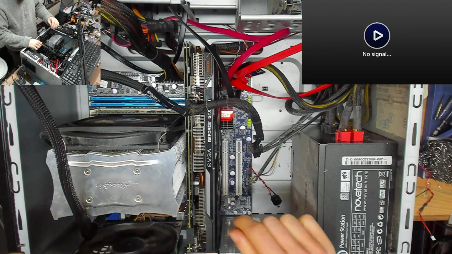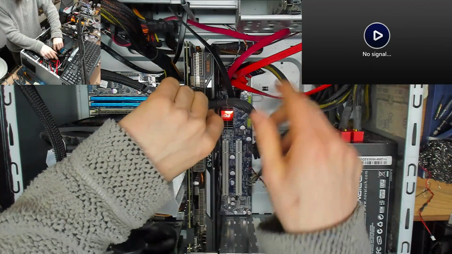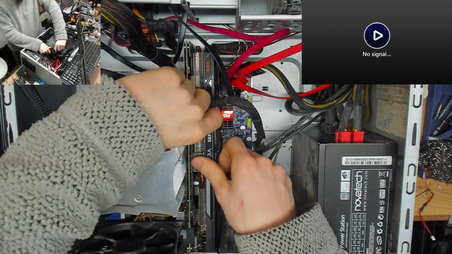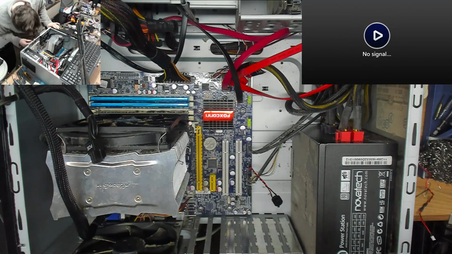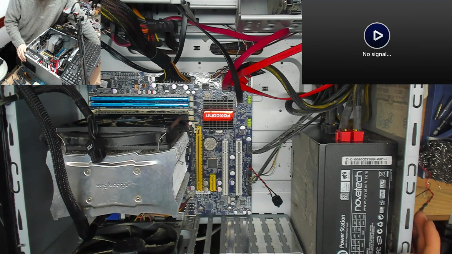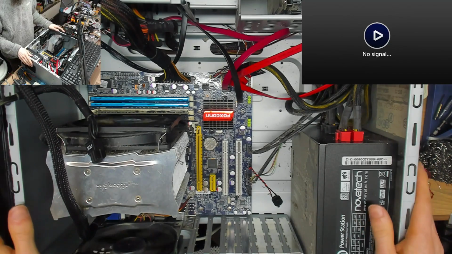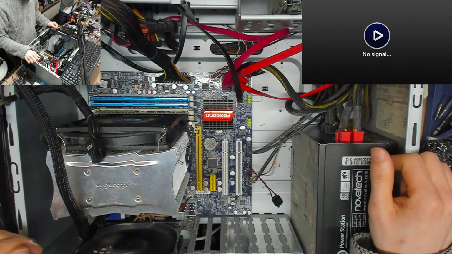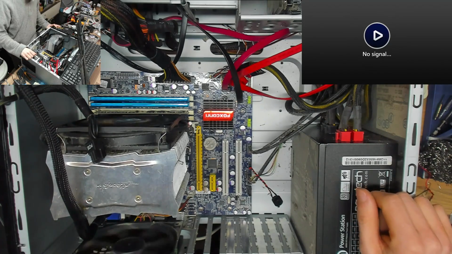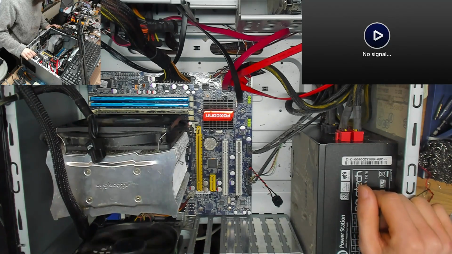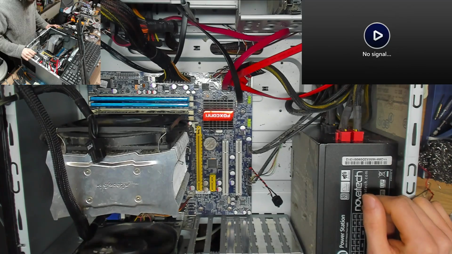Let's drop the graphics card back out and let's see if we can run it with the hard drives connected. Could it be the hard drives? Right, okay. VGA. Power on, let's go. Alright, and once again, we still have no post. I'm going to power it off again, and I'm going to unplug the hard drives, because that was the last known good configuration.